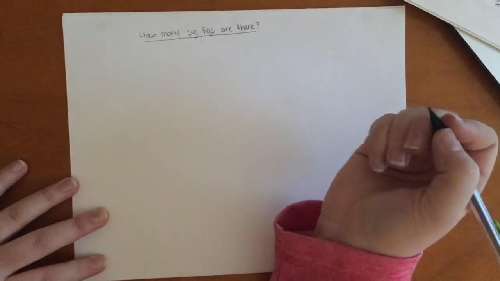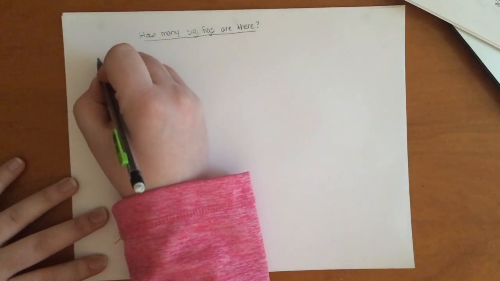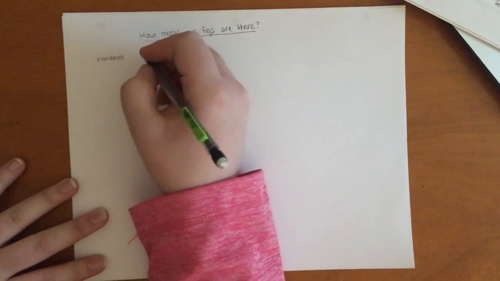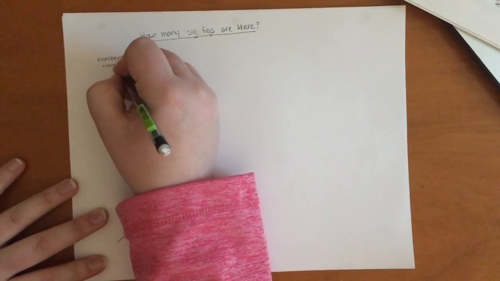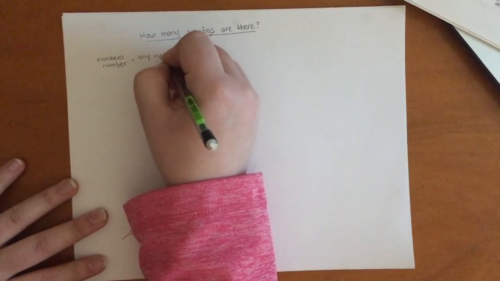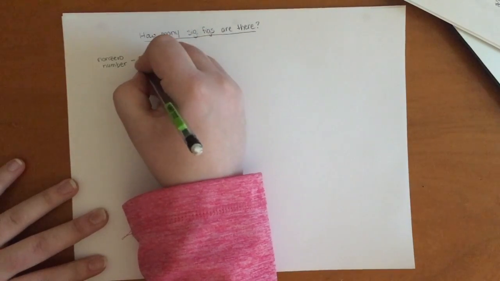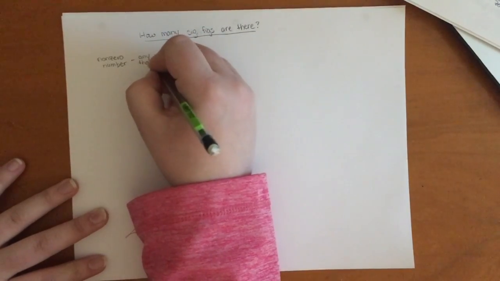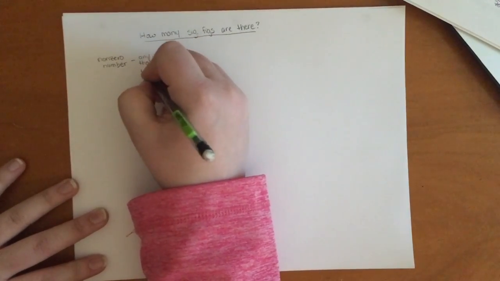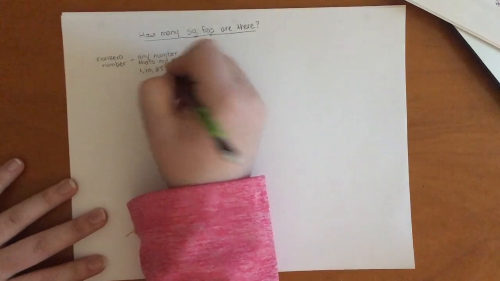To define some things before we begin, a non-zero digit is just what it sounds like. It is any number that is not zero, such as 1, 10, 25.